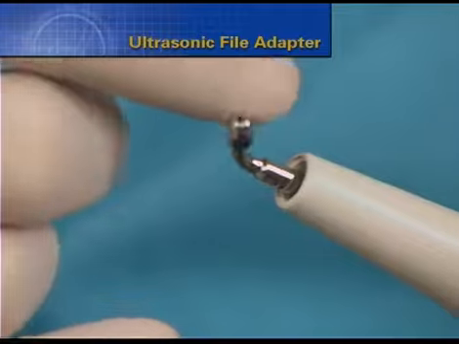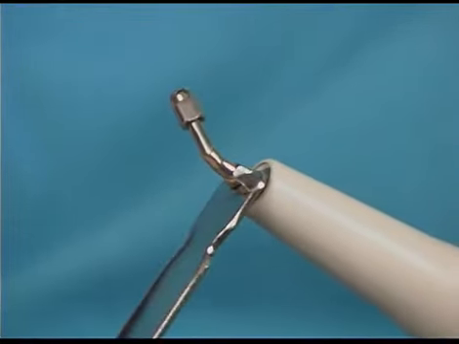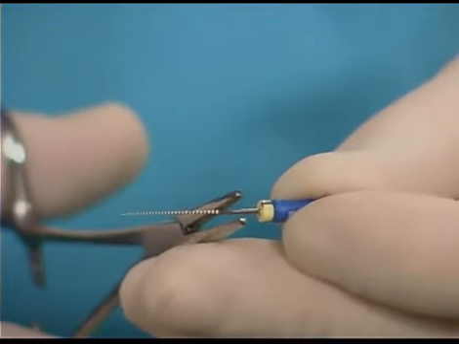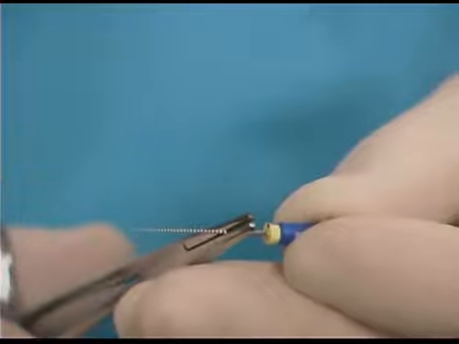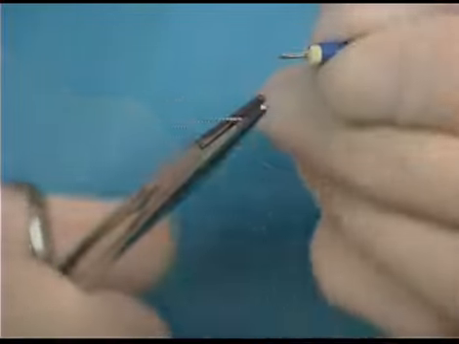Sometimes ultrasonic trephining procedures are unsuccessful due to a lack of vision or anatomical restrictions. In these instances, the handle from a stainless steel hand file can be intentionally removed and the shaft of the instrument inserted into a device called the file adapter.